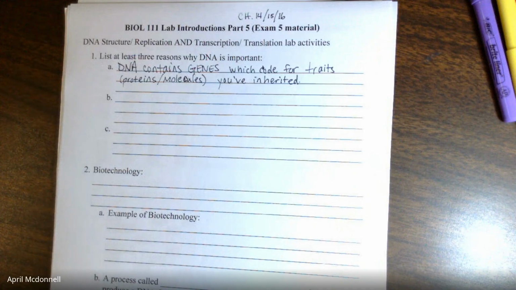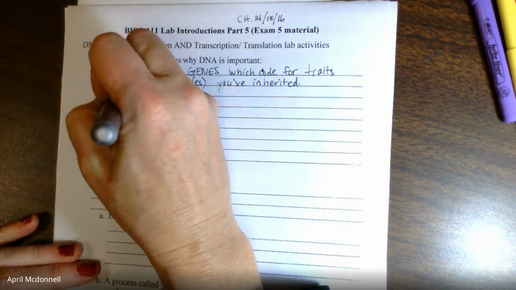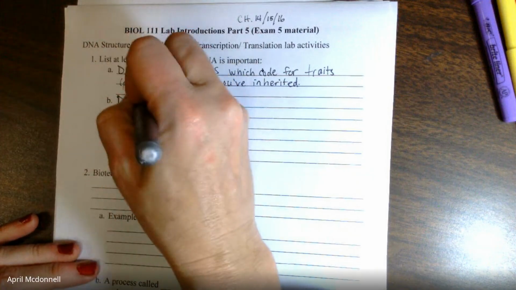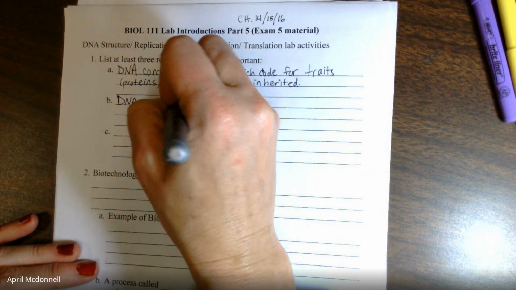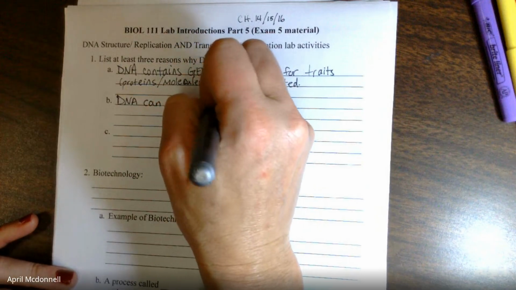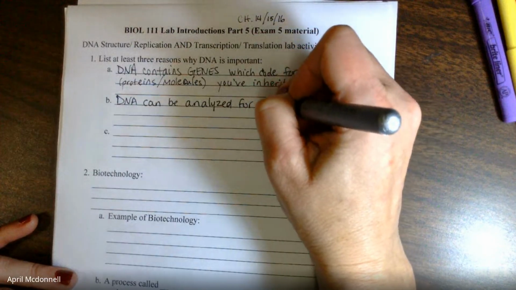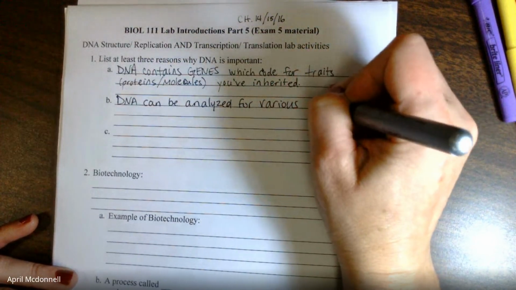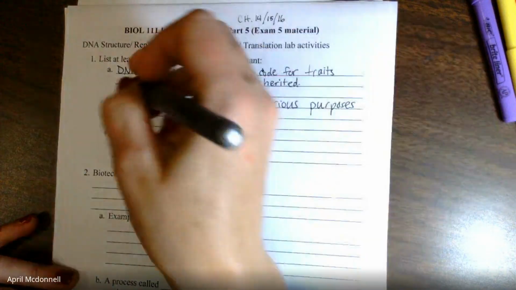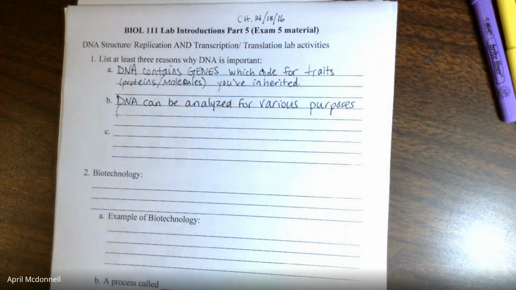Let's list a second reason why DNA is important. DNA can be isolated from specimens and analyzed to serve various purposes.